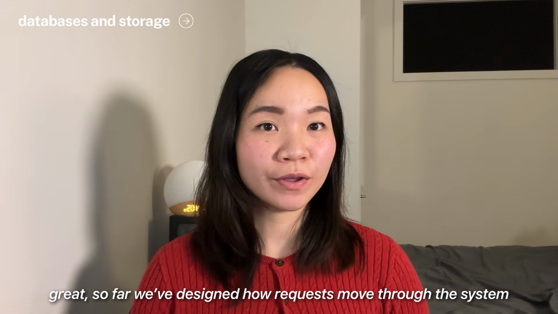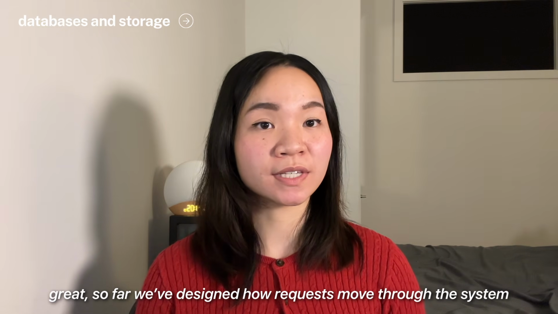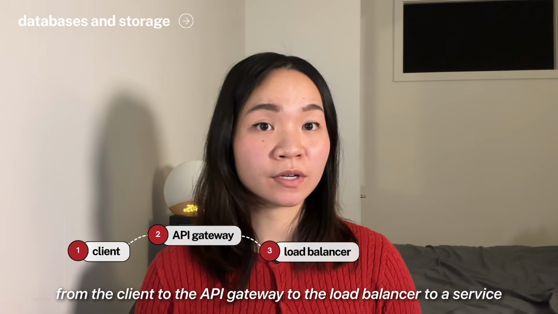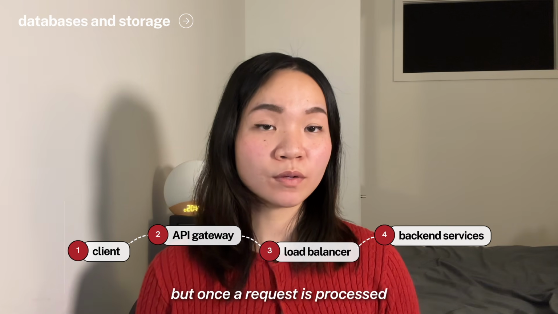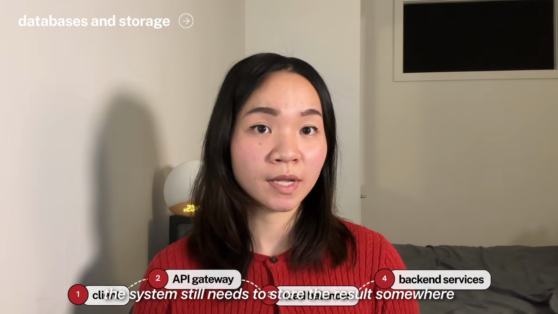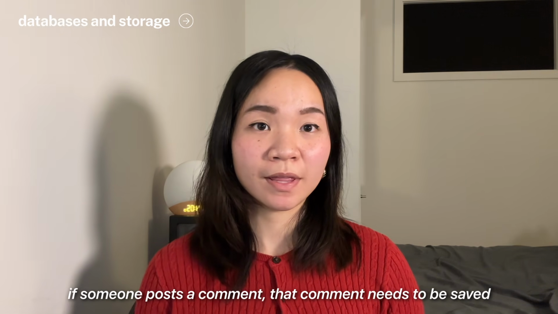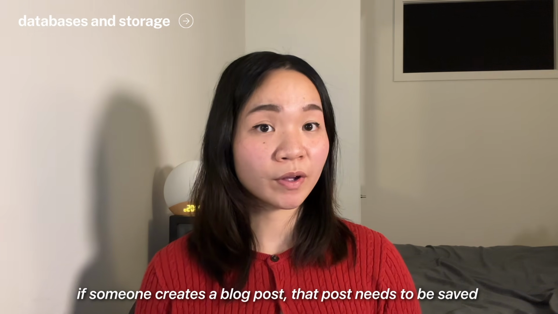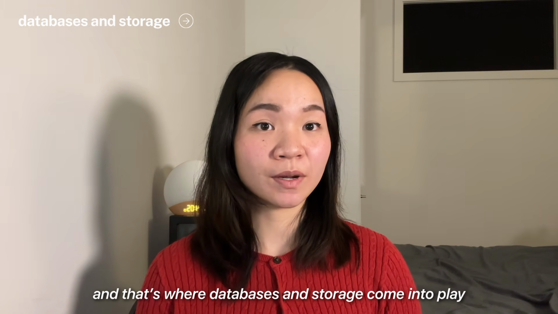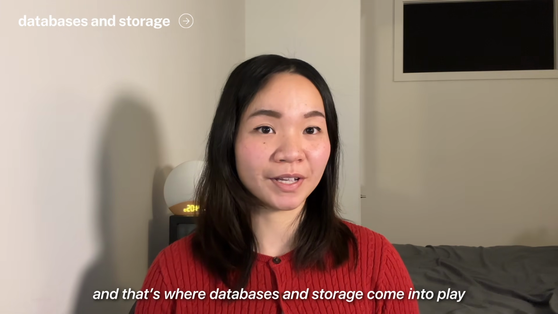Great. So far, we've designed how requests move through the system from the client to the API gateway to the load balancer to a service. But once a request is processed, the system still needs to store the results somewhere. If someone posts a comment, that comment needs to be saved. If someone creates a blog post, that post needs to be saved. And that's where databases and storage come into play.